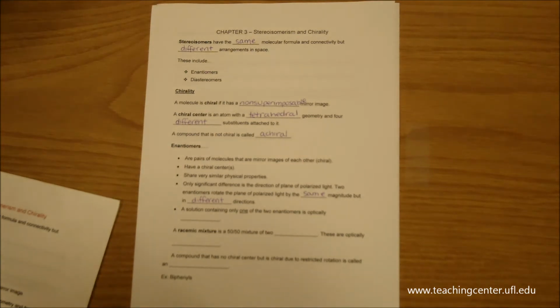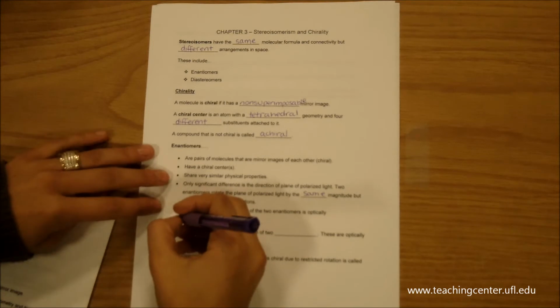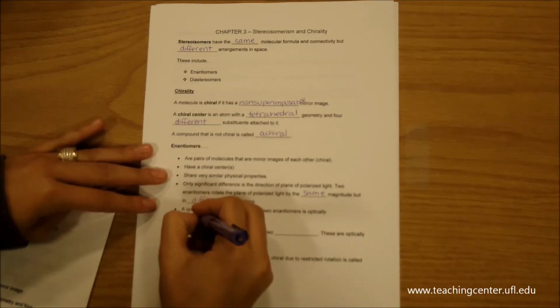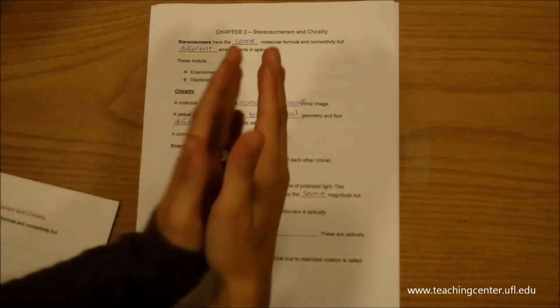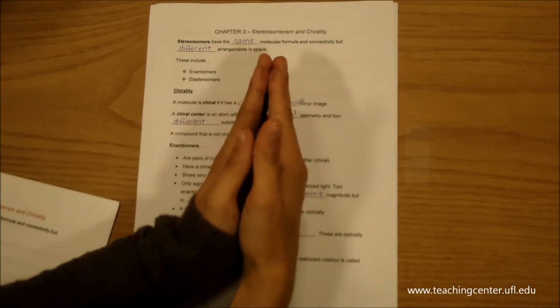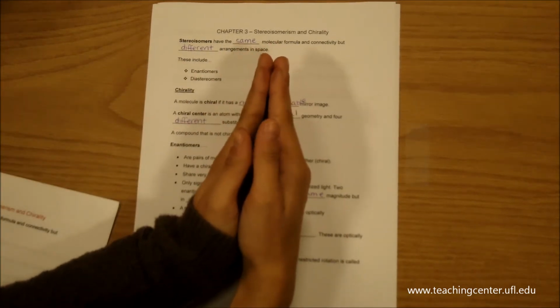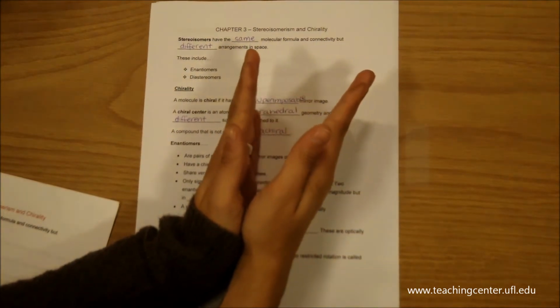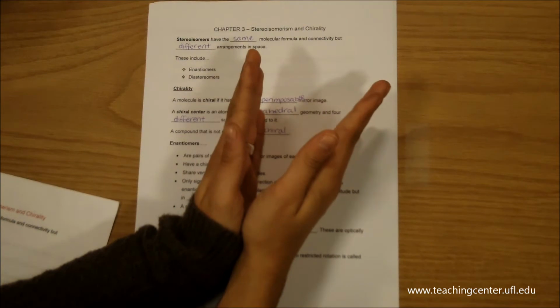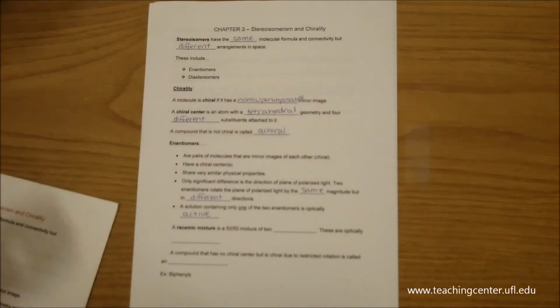A solution containing only one of the 2 enantiomers is called an optically active solution. If you only put one of the enantiomers in, let's say the one that rotated the light in the positive direction, you would get this rotation of 30 degrees or whatever it is in one direction. So that would be an optically active solution.